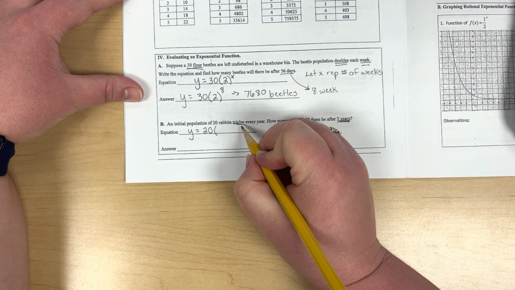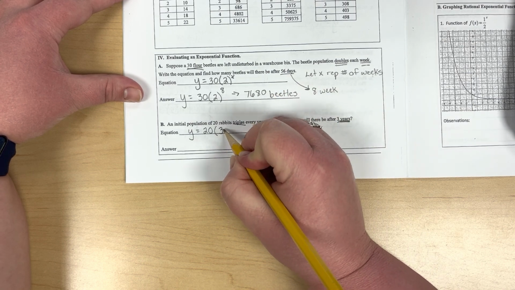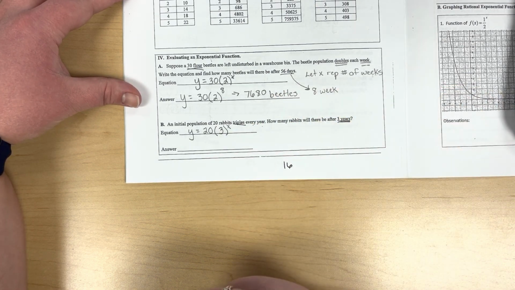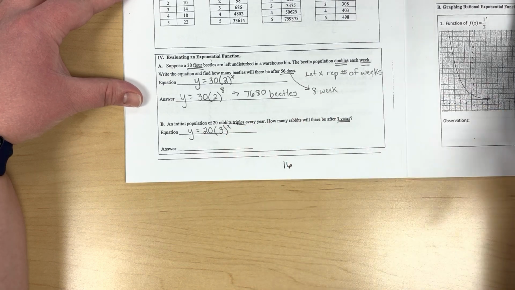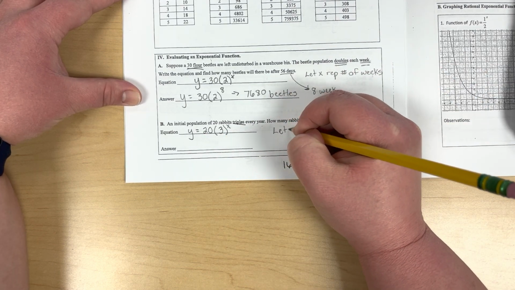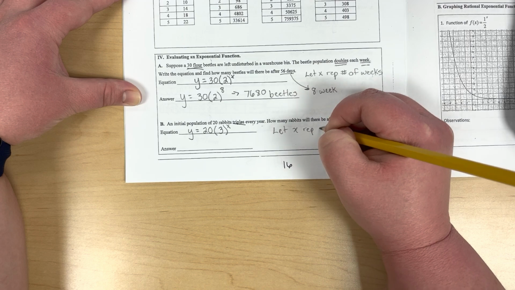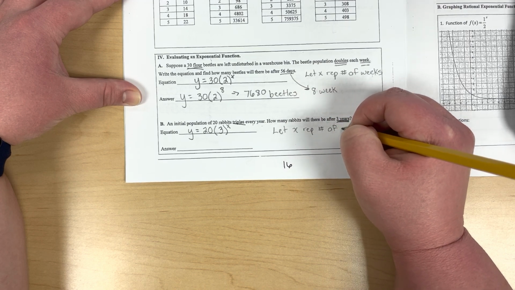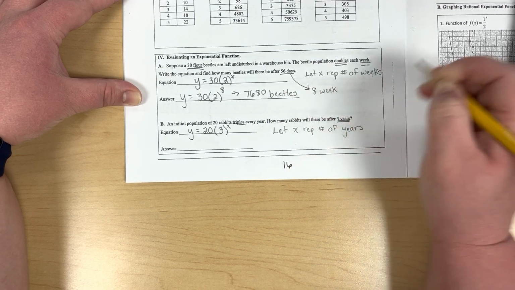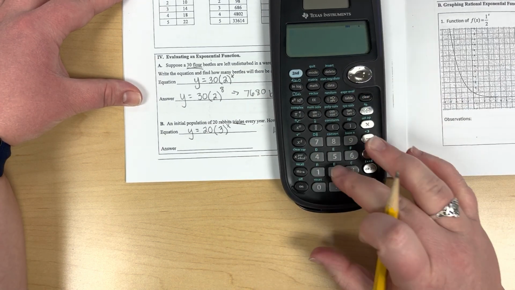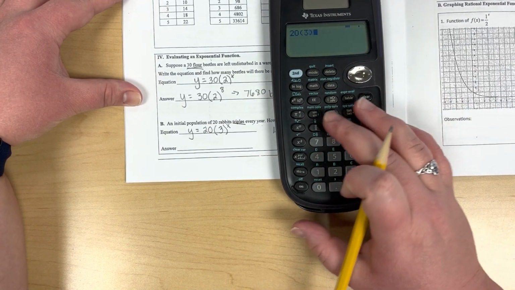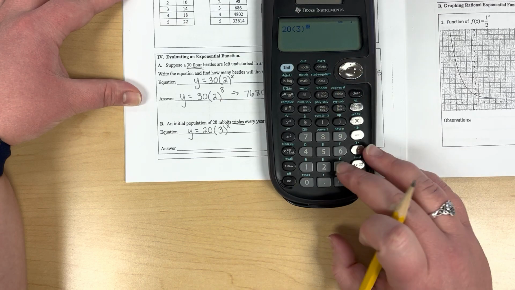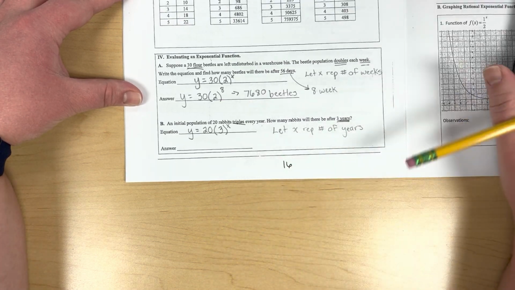And in parentheses, I'm going to put a 3 because it's tripling each year, to the x. Once again, I'm going to let x represent number of years. So I have 20 times 3 to the third, because it's 3 years, and that's 540 rabbits.